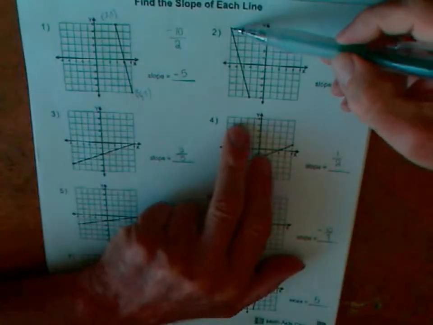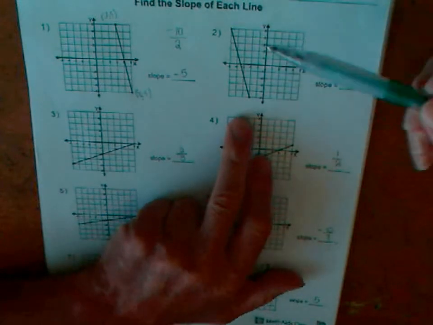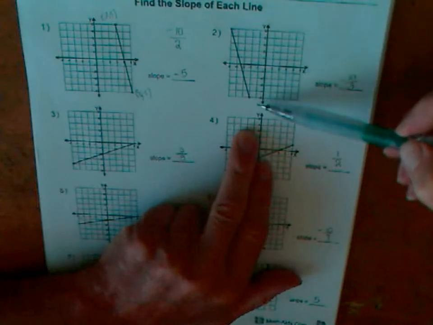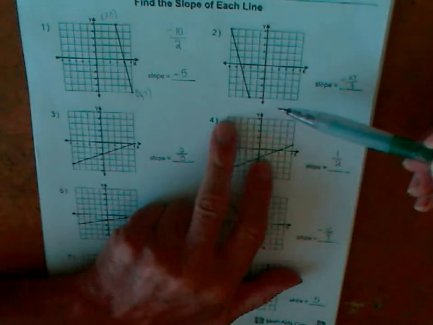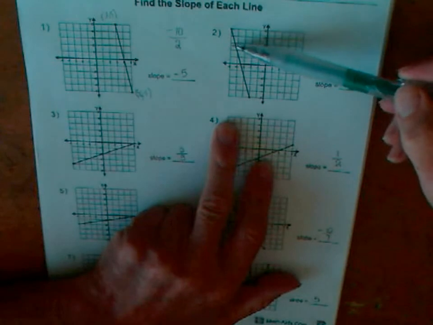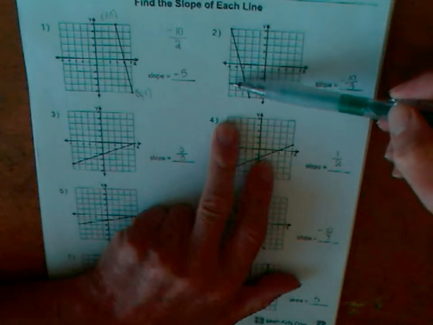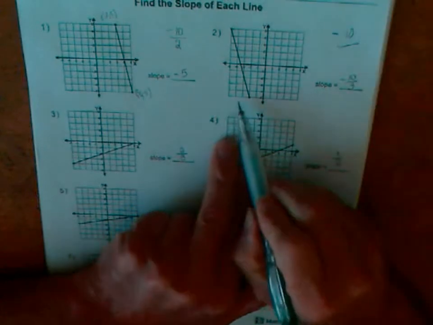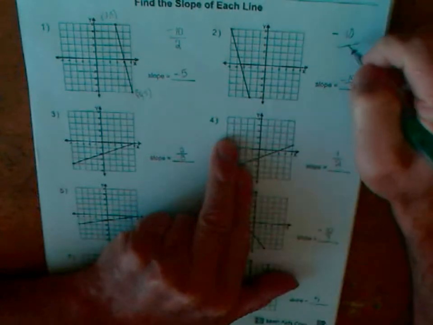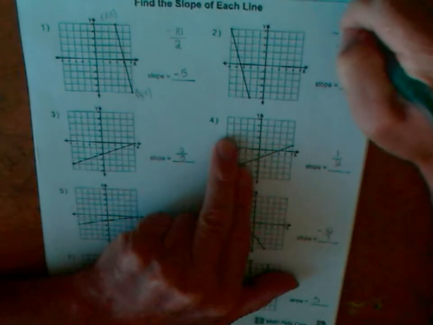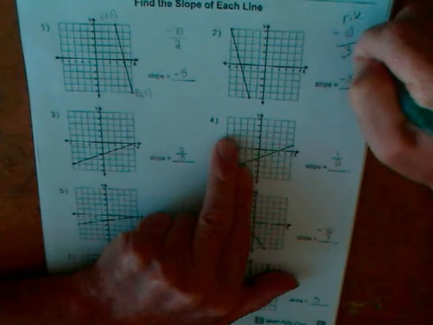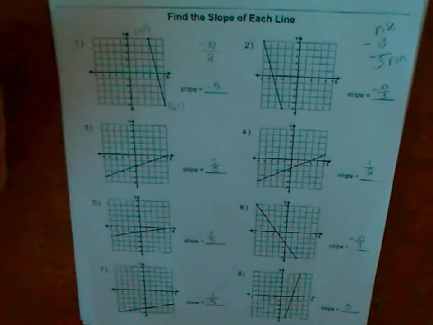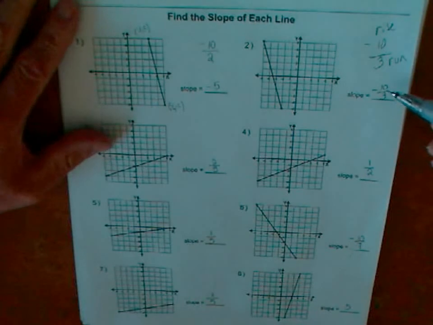This one's going to be negative again because it's going in the negative direction. So we're going to count from here to here. You're not counting on a diagonal, you're counting vertically and then horizontally. So 1, 2, 3, 4, 5, 6, 7, 8, 9, 10. That's going to be -10. And we're running 1, 2, 3. Remember, this is the rise and this is the run. And we can't reduce this one to get a whole number, so you just leave it an improper fraction.